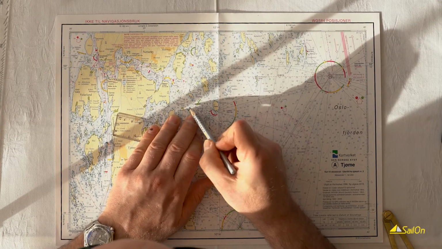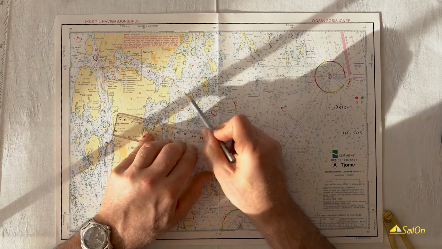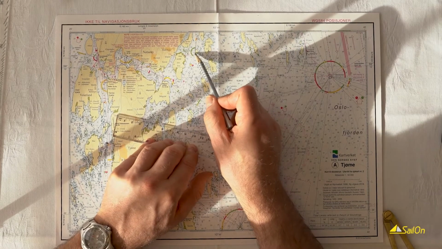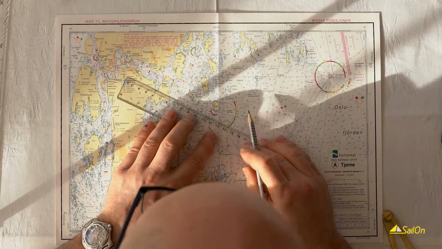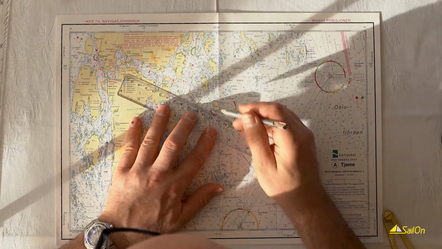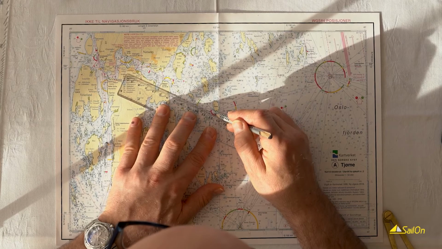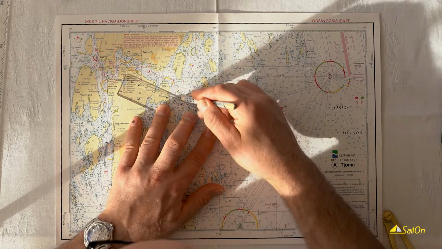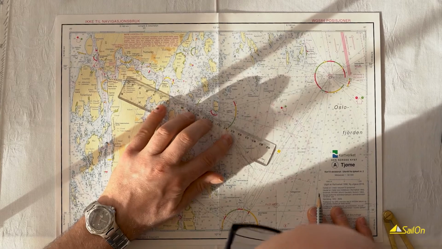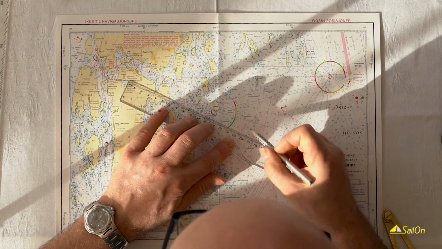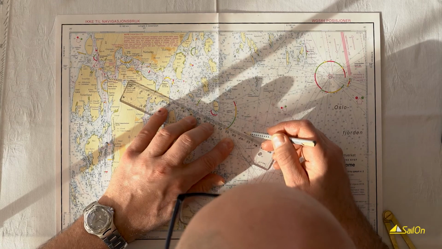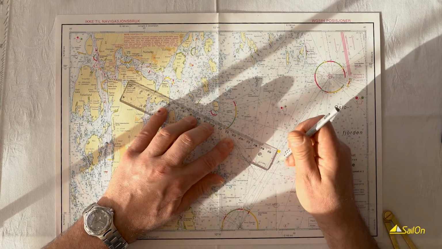Once we get past this area, we see that we have plenty of deep water here, so we can go as far as the white sector from this lighthouse. So we go from B to C. I bring the ruler across, and we see that that comes to 295 degrees.